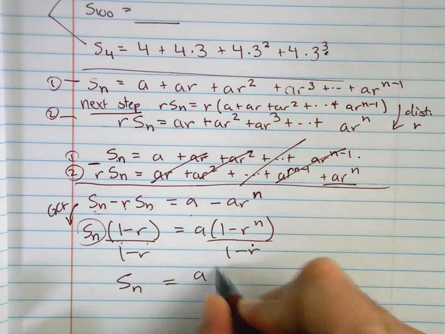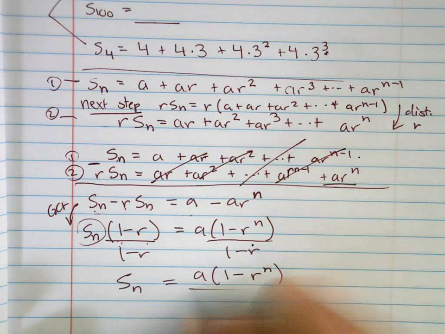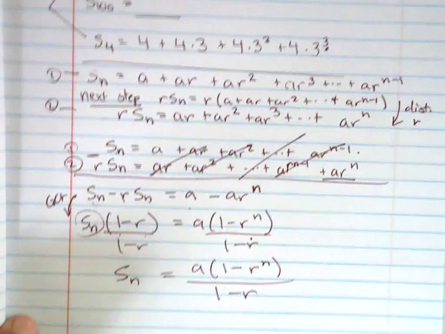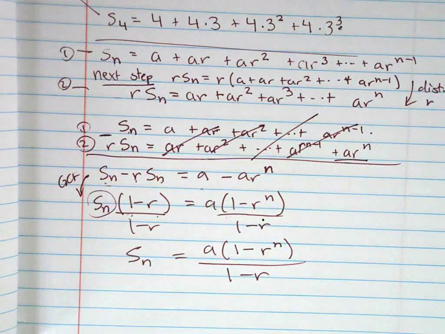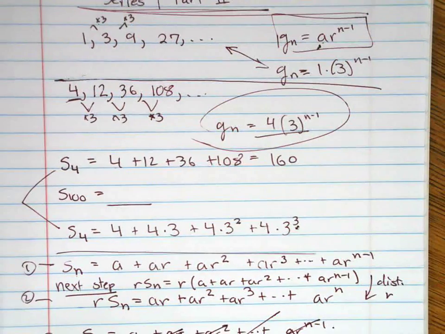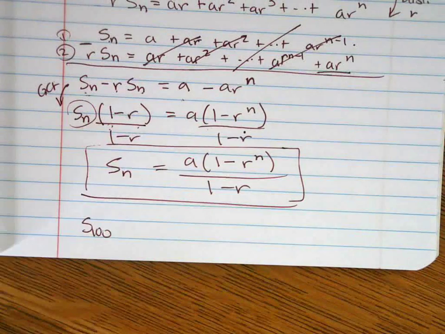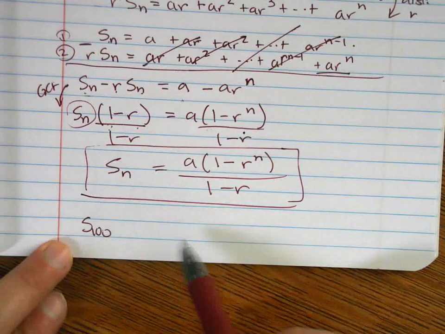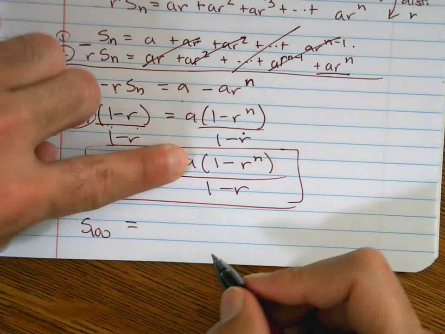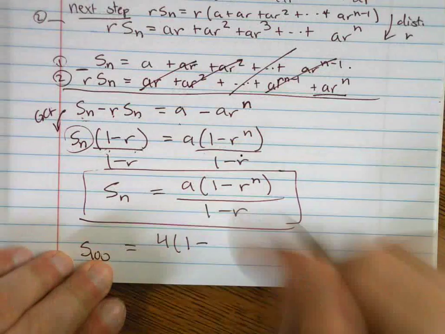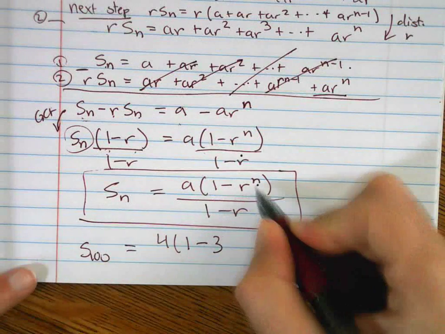That's the formula. So earlier we were trying to find S sub 100. We're going to find it now. S sub 100, the series of the sum of the first 100 terms, is equal to the first term, which for this one was 4, times 1 minus the ratio. The ratio here was 3, and that's to the n power, so our n is 100, all over 1 minus 3. And that equals the sum of the first 100 terms.